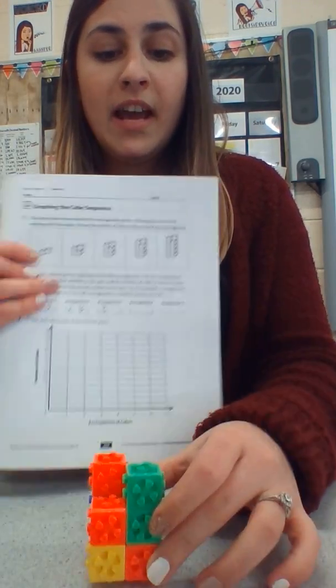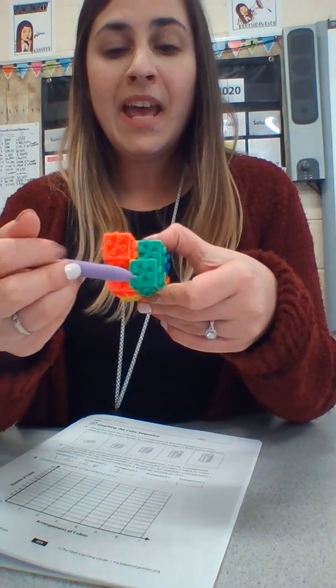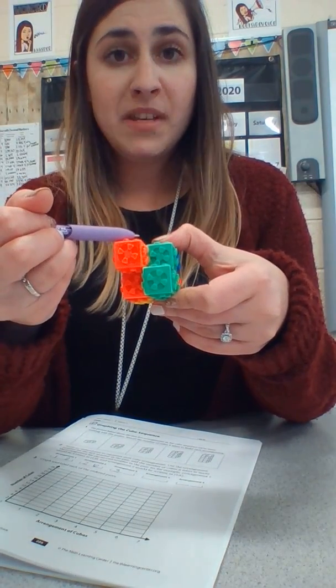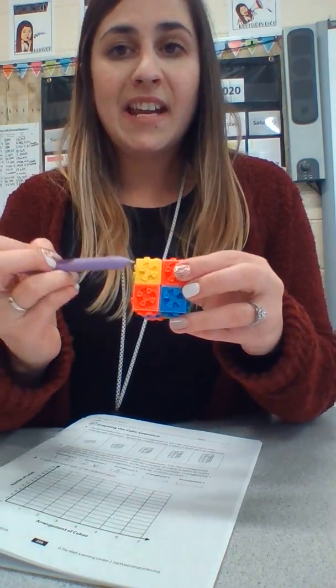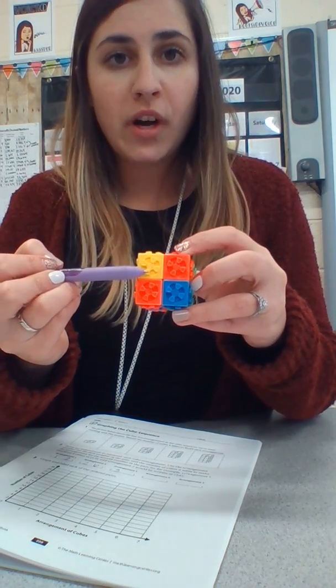So all together, I had 2 to start with. I added the 4, which gave me 6. And then I added another 4. 6 plus 4 is 10. So that next value, or that y value, is going to be 10.